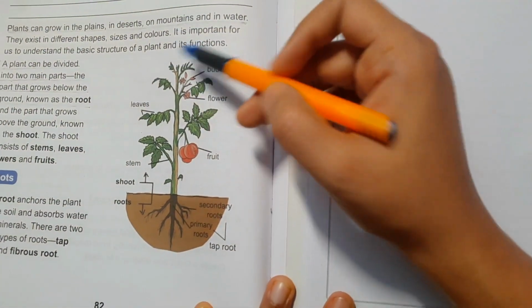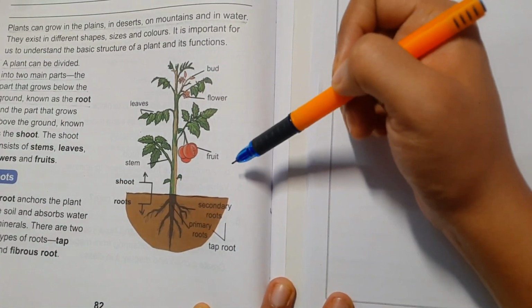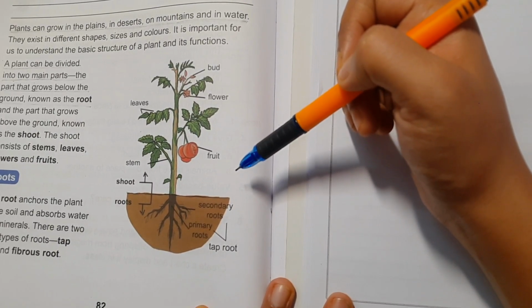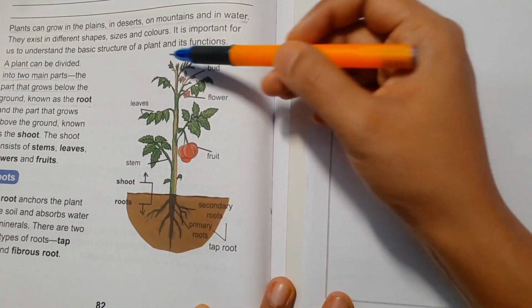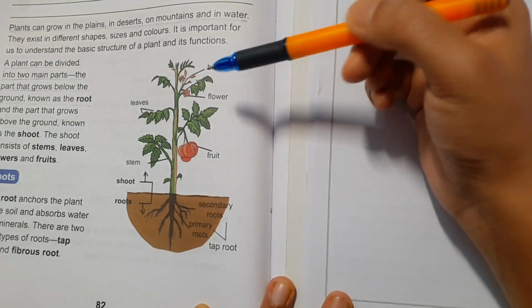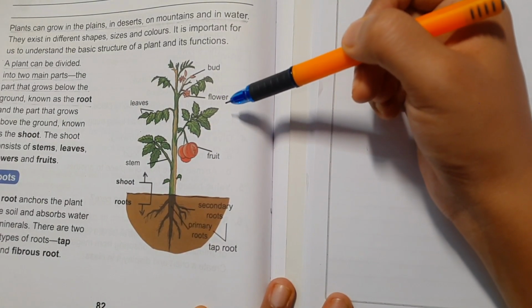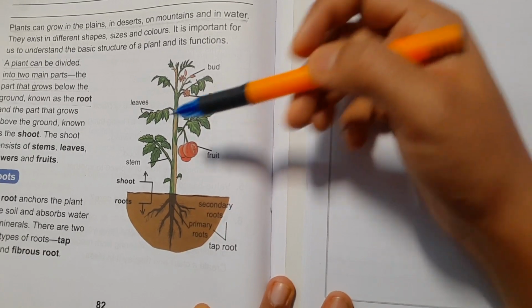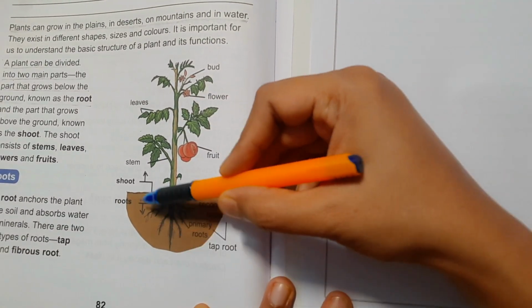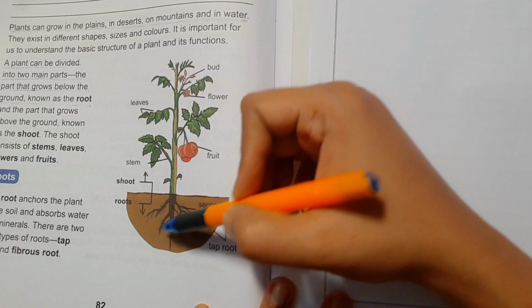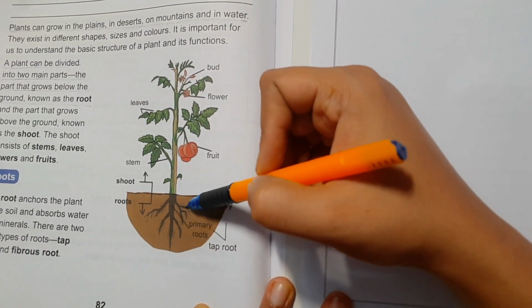So remember the diagram of a plant, which is very important for your exams. It asks you to label the parts of a plant and draw a neat diagram. So you have to start with a ground. Make a ground, then make a root.